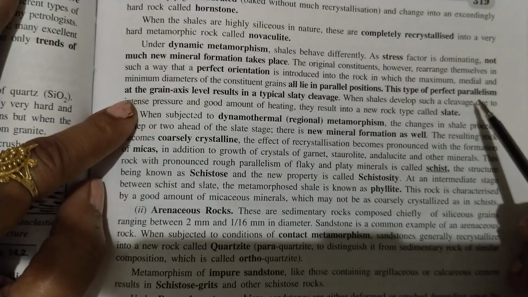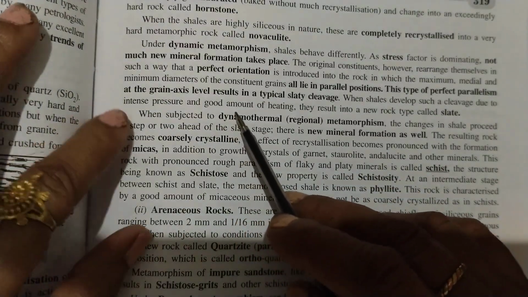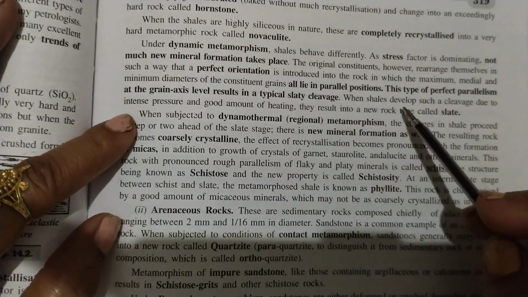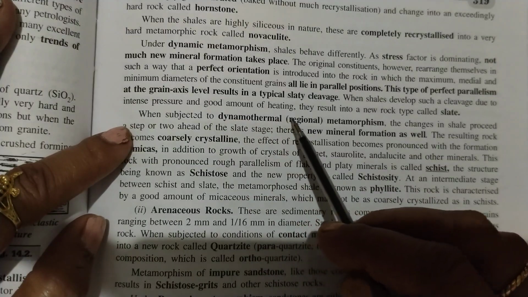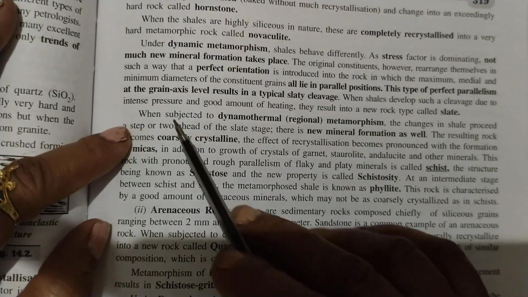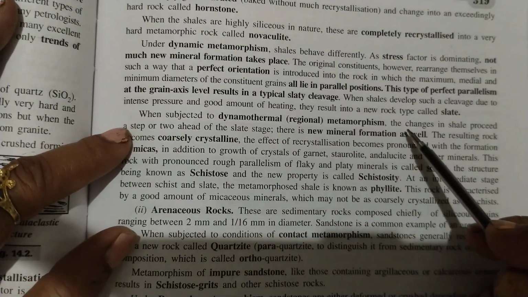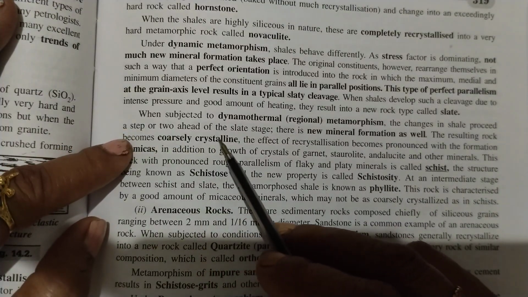This type of perfect parallelism of the grain axes results in a typical slaty cleavage. When shales develop such a cleavage due to intense pressure and a good amount of heating, they result in a new rock type called slate.